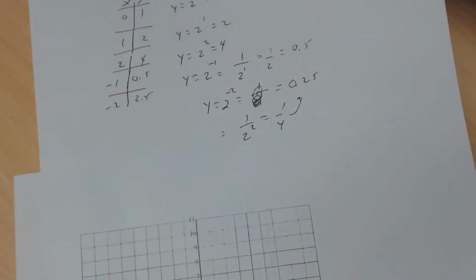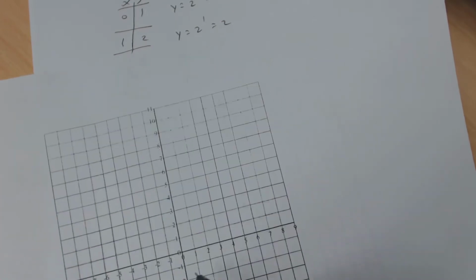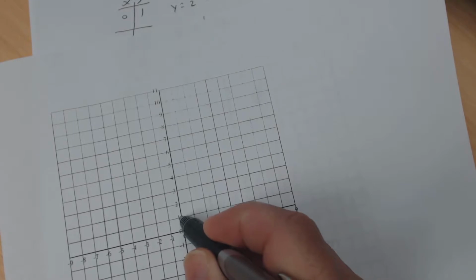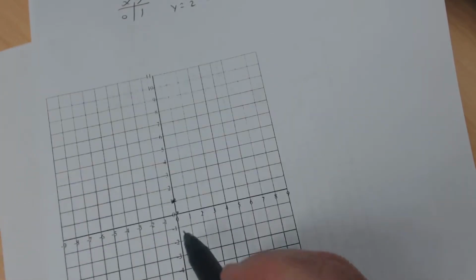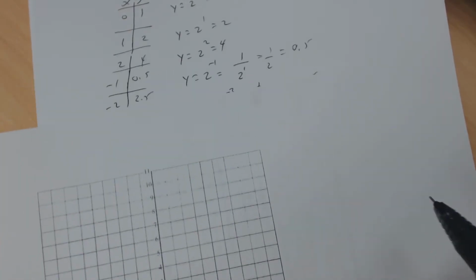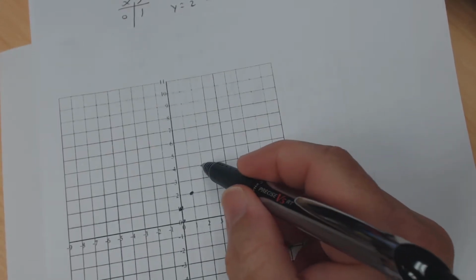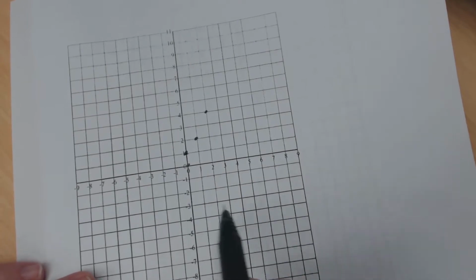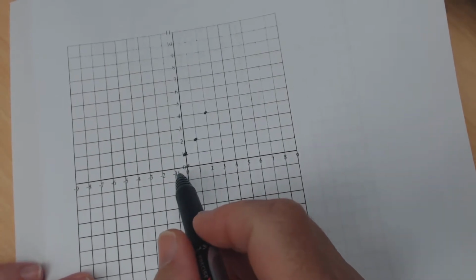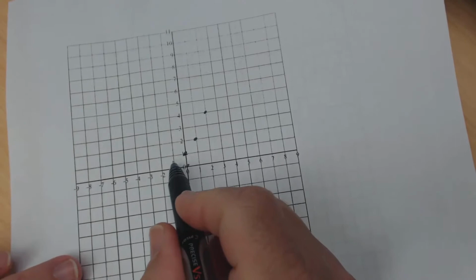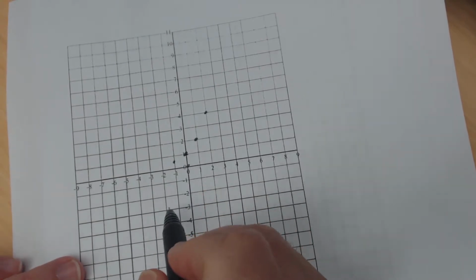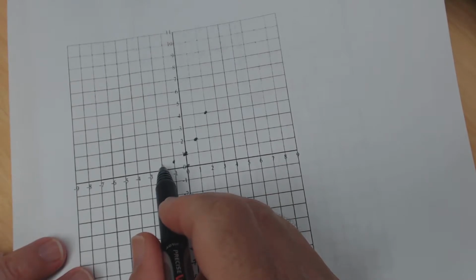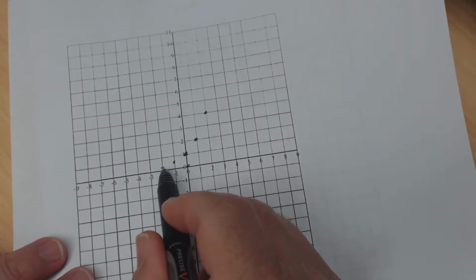So on your graph paper, you're going to plot (0, 1), which is here, (1, 2), which is here, (2, 4), which is here, (-1, 0.5), so it's about here, and then (-2, 0.25), so that's about here.